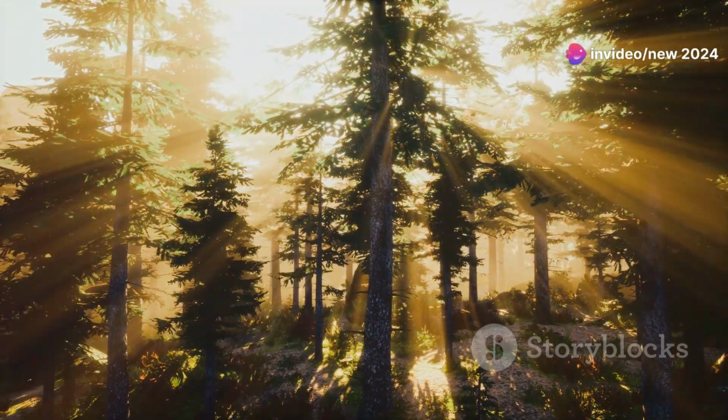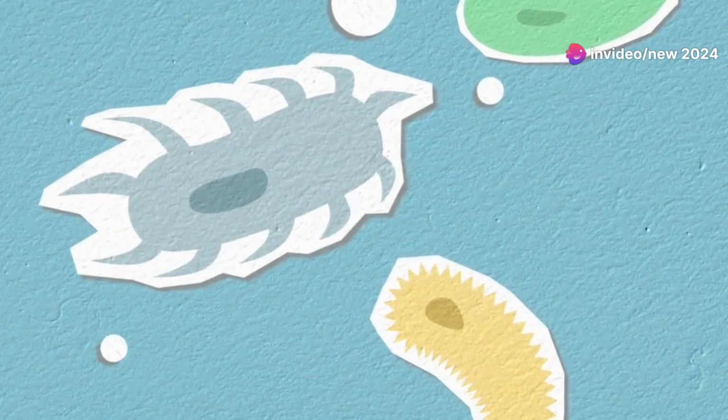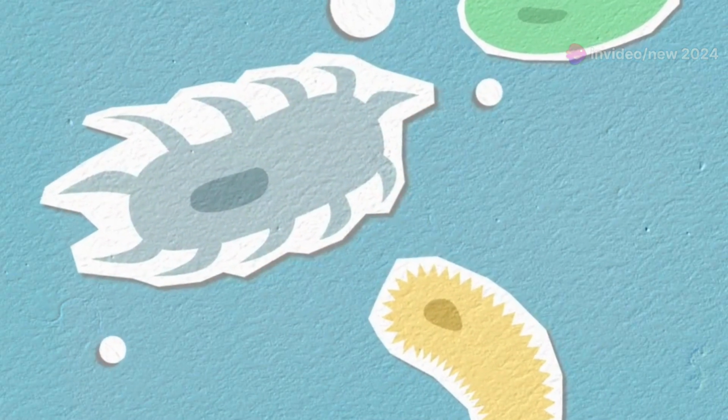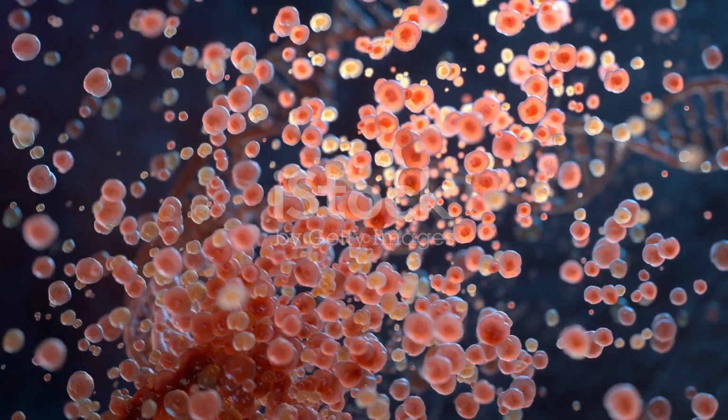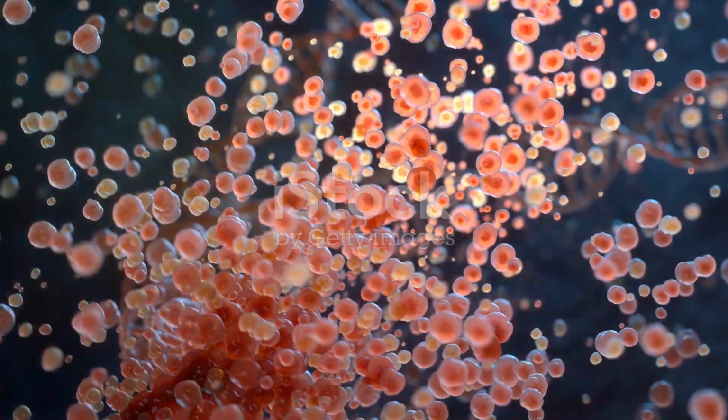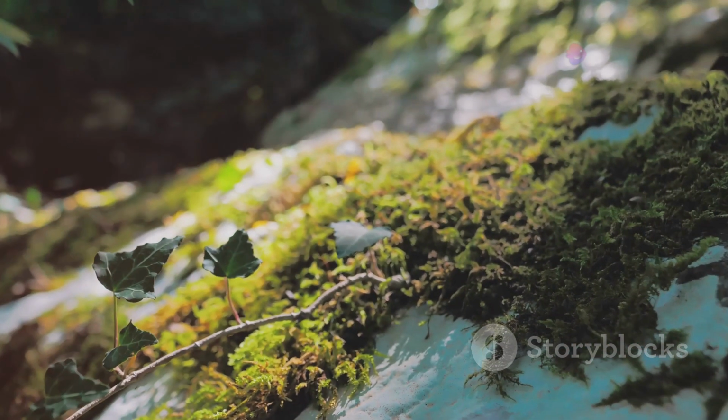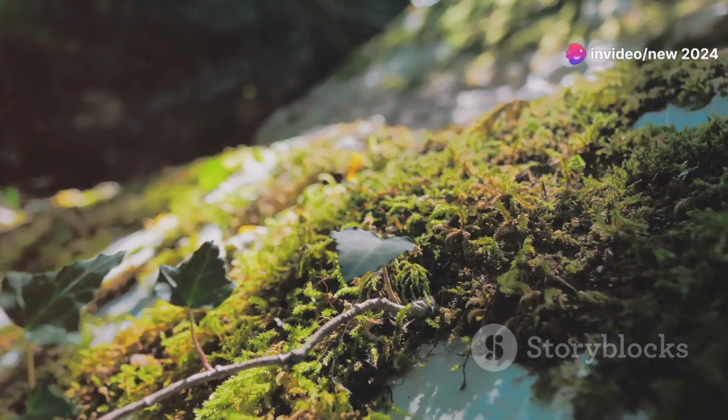From the towering redwoods to the smallest microorganisms, life unfolds in a breathtaking array of forms. But have you ever stopped to consider what truly defines a living thing? What sets them apart from the inanimate world of rocks, water, and air?